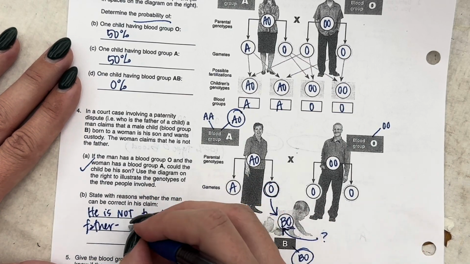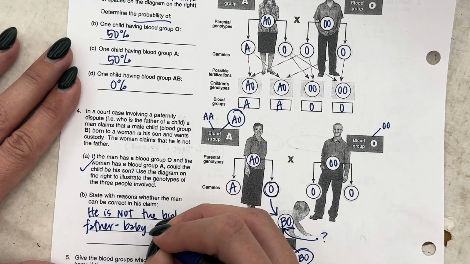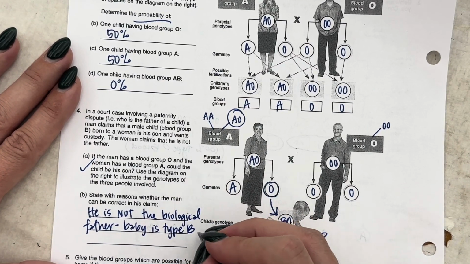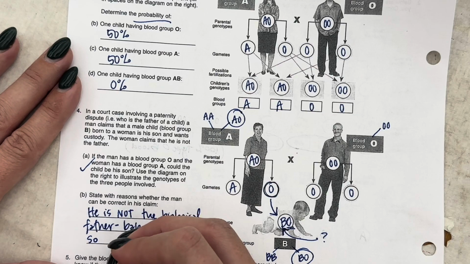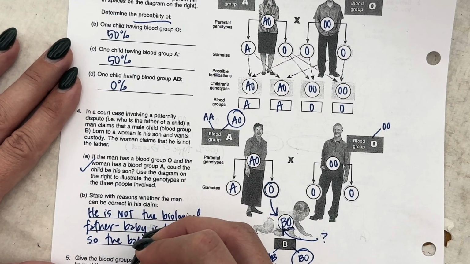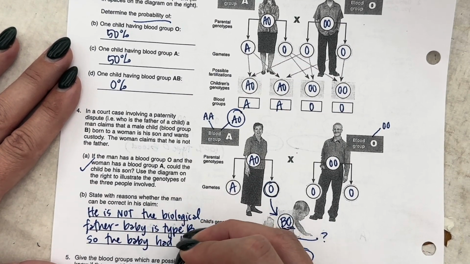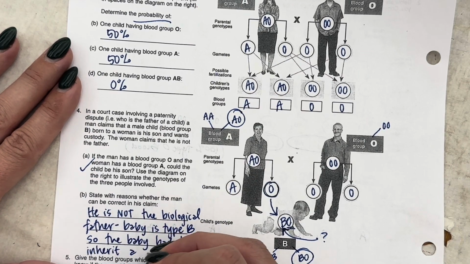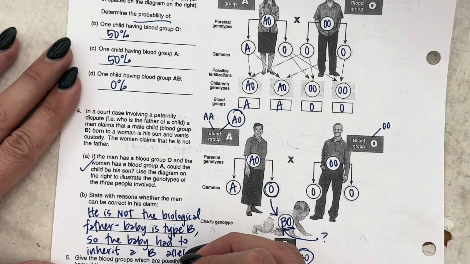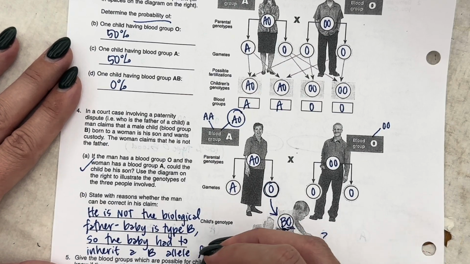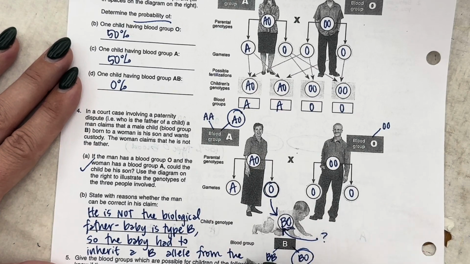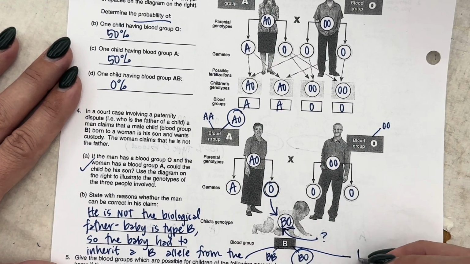We can say the baby is type B. So the baby had to inherit a B allele from the, I'm running out of room, dad.